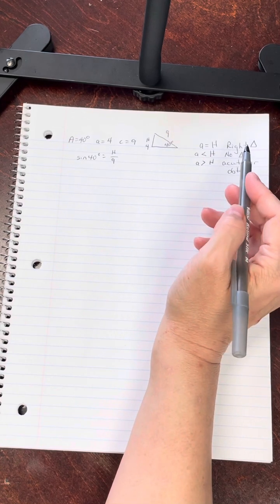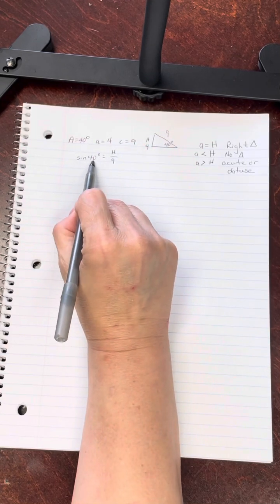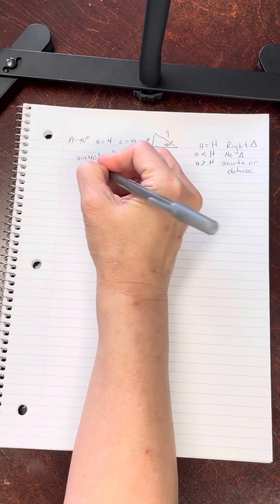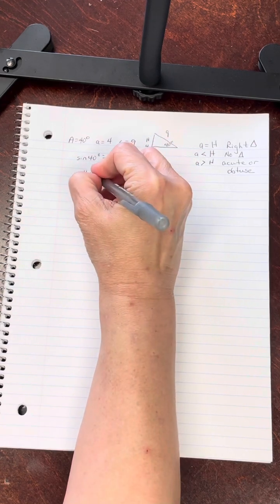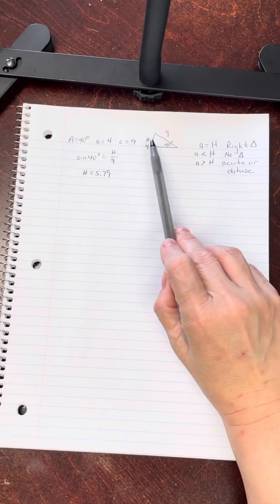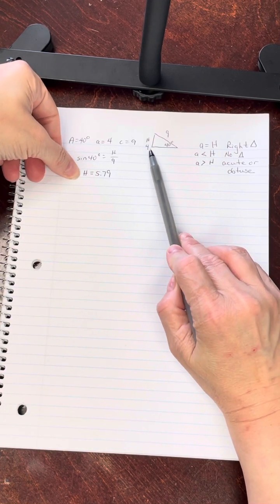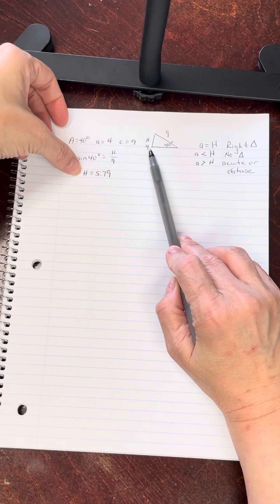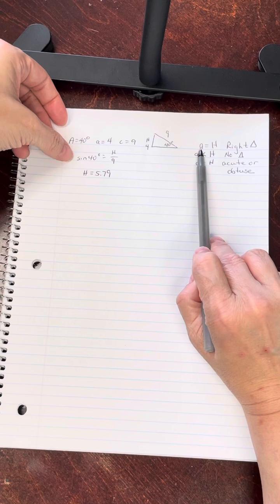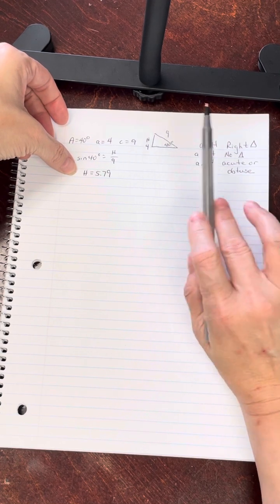It doesn't work so well if I draw any other kind of triangle, but just to test, you're going to then do sine of 40 on the calculator times 9 and discover that the height is 5.79. So now I compare what it actually comes out to be, 5.79, with what they gave me, a 4. Now this is where this comes into play.